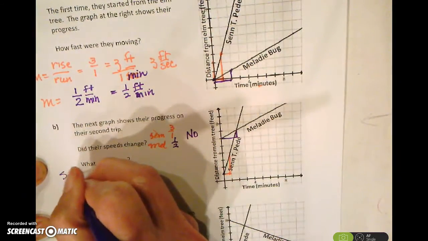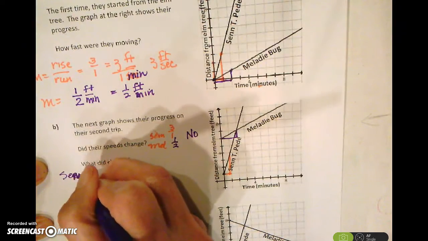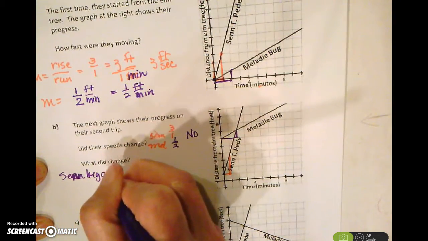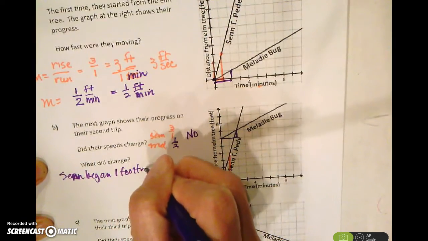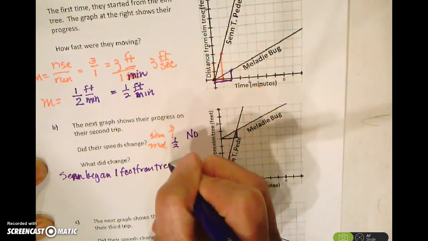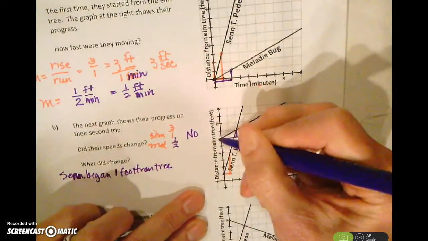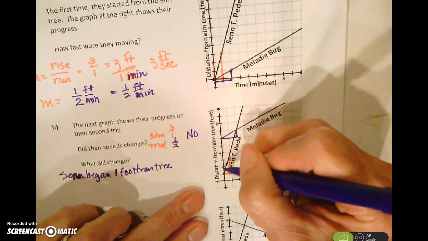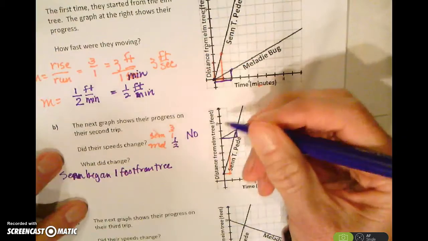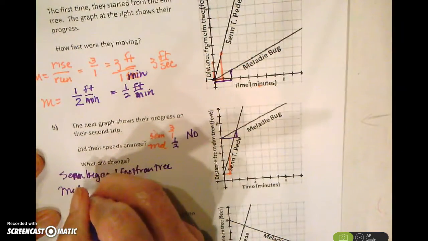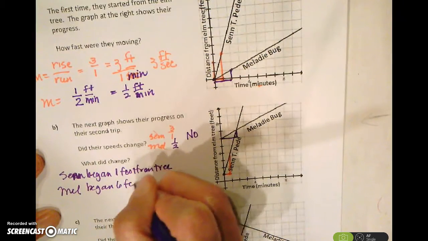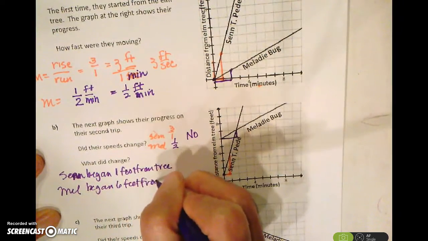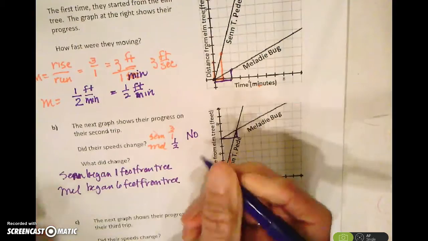So Centipede began 1 foot from the tree in this example. And Milady, she began 1, 2, 3, 4, 5, 6 feet away from the tree. So Milady began 6 feet from the tree.